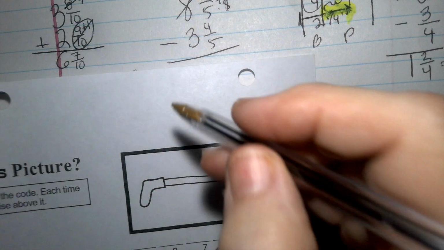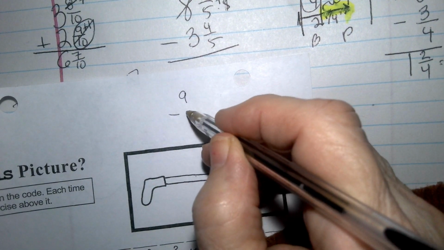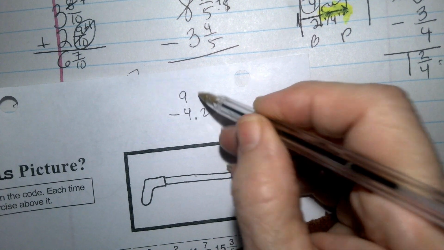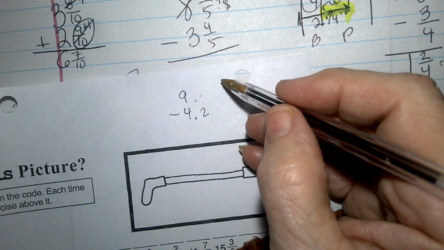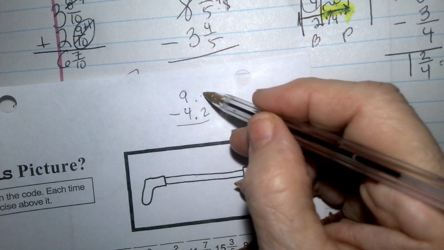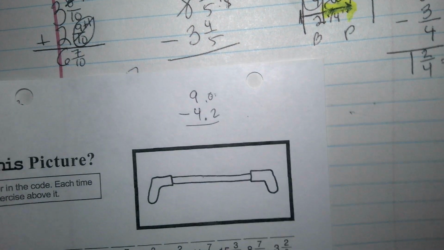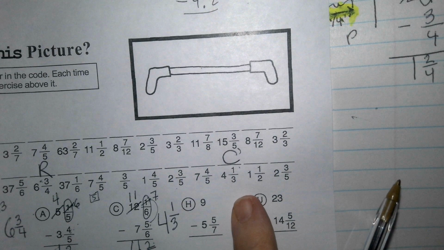Because just listen carefully. If I had had 9 minus 4.2, what would you have put up here? You would have put a what? What do I have to put before I subtract? A 0. A 0. Well, y'all, I'm going to do the same thing here. It's basically the same concept.